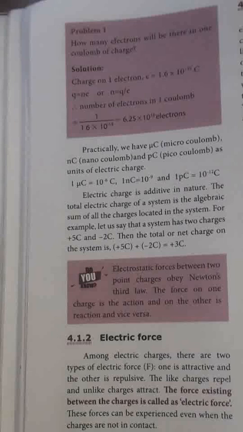And next is electric force. We know what a force is: a push or a pull. And this is electric force. Among electric charges, there are two types of electric forces. One is attractive force, another one is repulsive force. So this is also like a push and a pull.